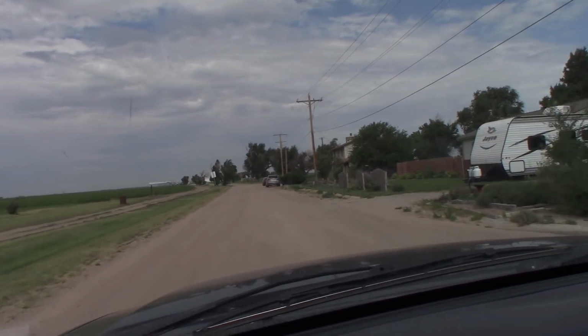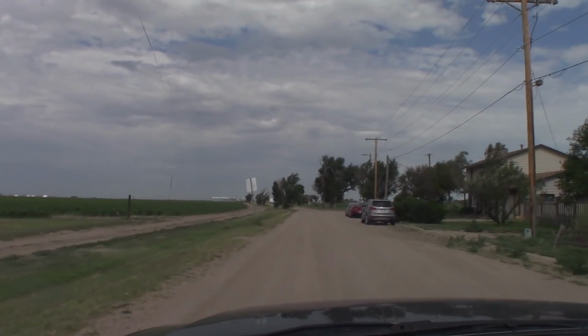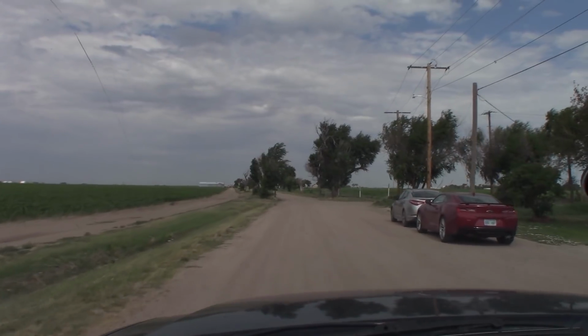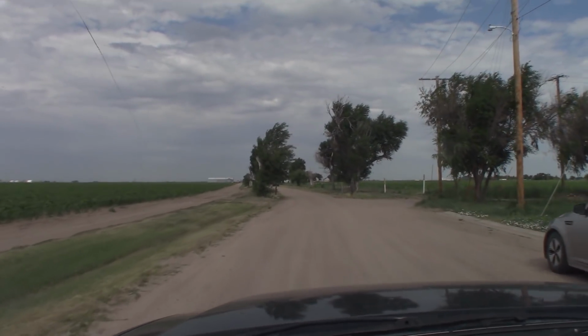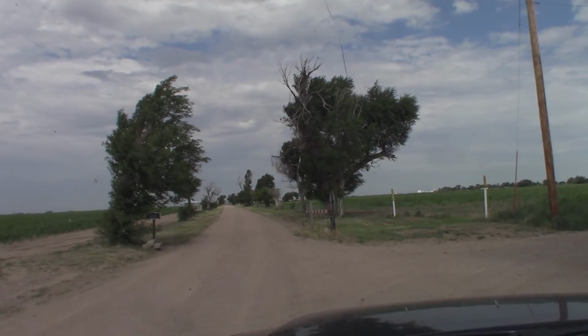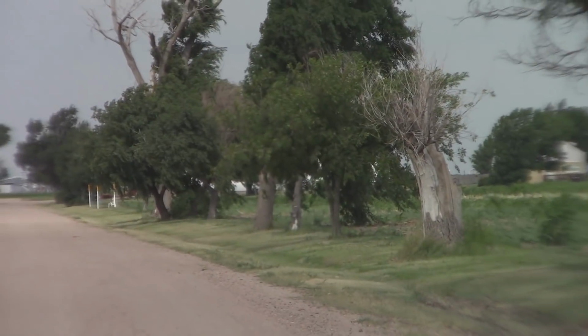And it's actually private property, so I can't go down there. But this is the tree-lined street that they drove down that night. And you can see the house. I'll try to zoom in. You see the house way back over there.